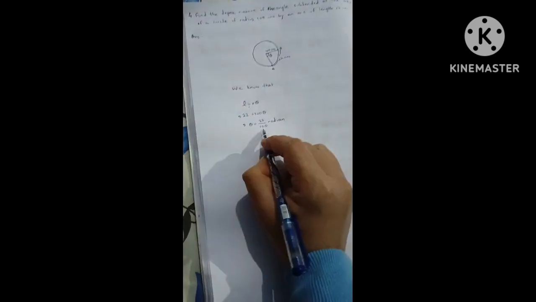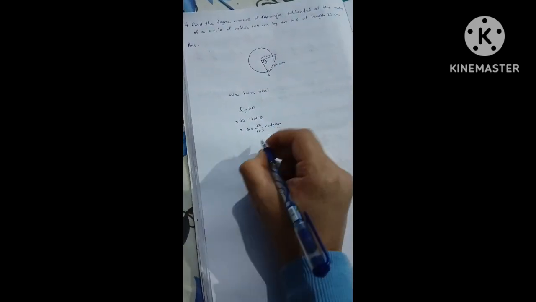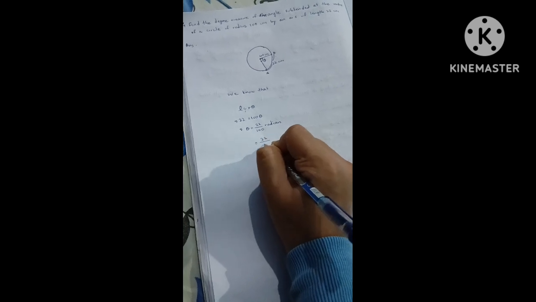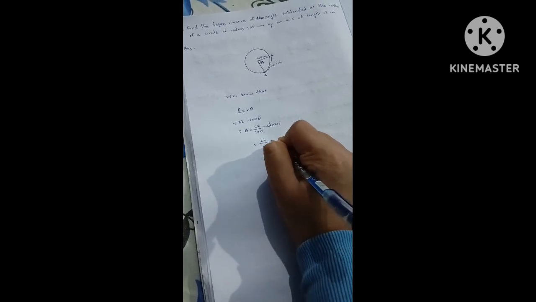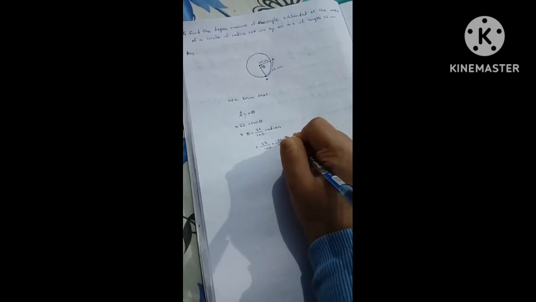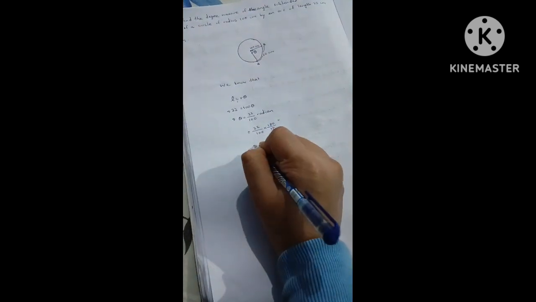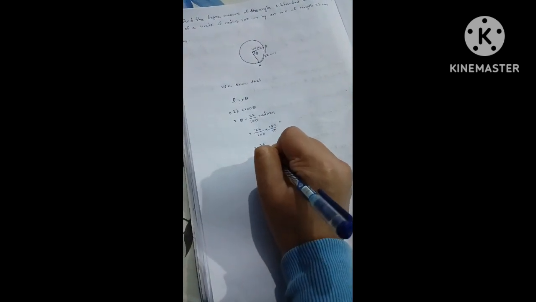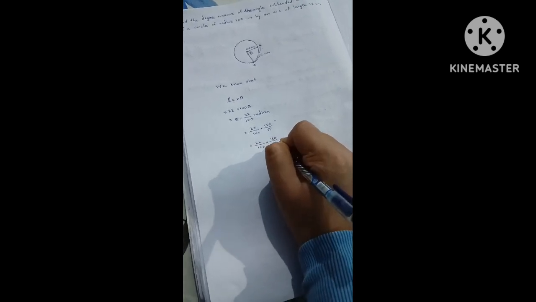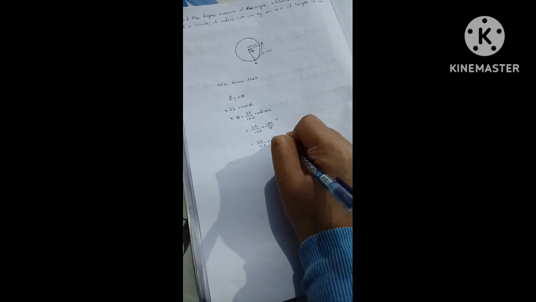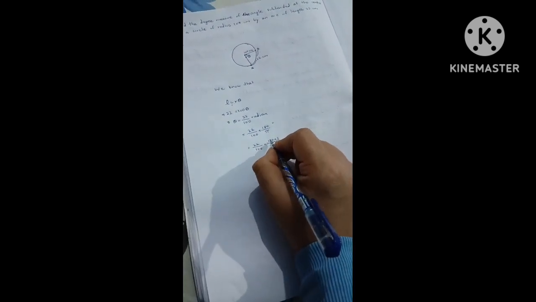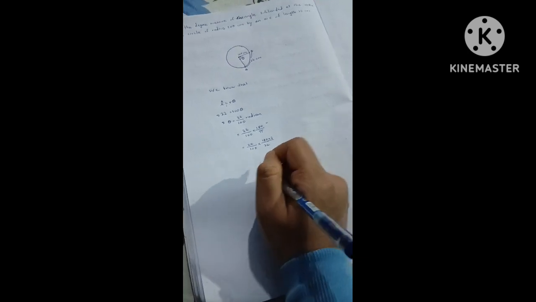Now we have to convert this into degree measure. Therefore, 22 by 100 into 180 by pi degree. By putting the value of pi, we get 22 upon 100 into 180 into 7 upon 22.